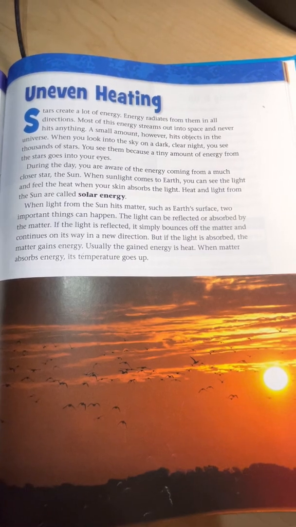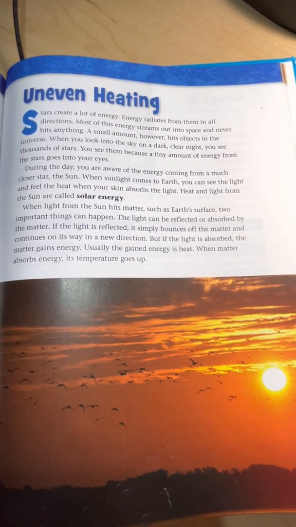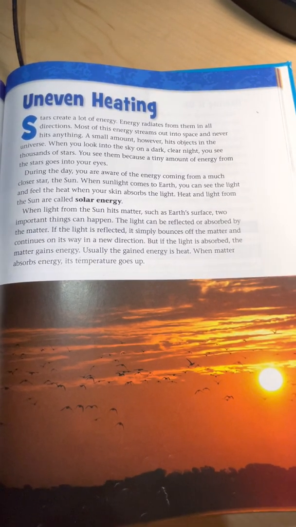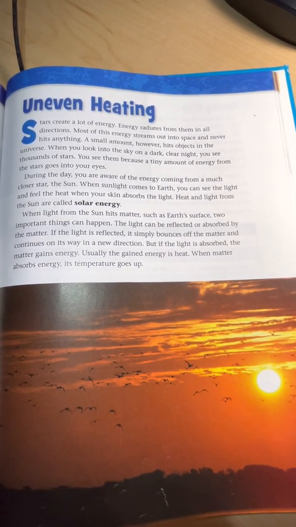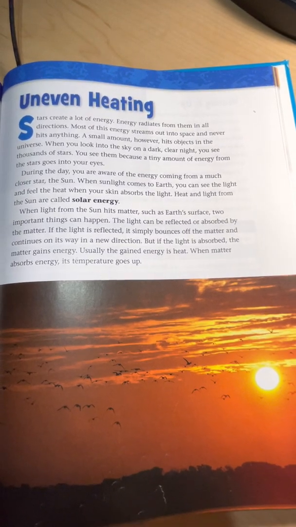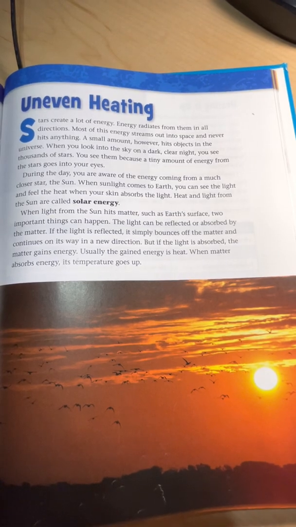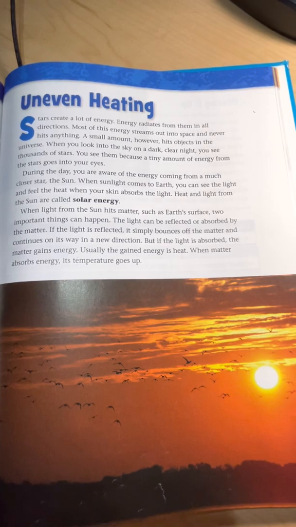Stars create a lot of energy. Energy radiates from them in all directions. Most of this energy streams out into space and never hits anything. A small amount, however, hits objects in the universe. When you look into the sky on a dark, clear night, you see thousands of stars. You see them because a tiny amount of energy from the star goes into your eyes. During the day, you are aware of the energy coming from a much closer star, the sun.